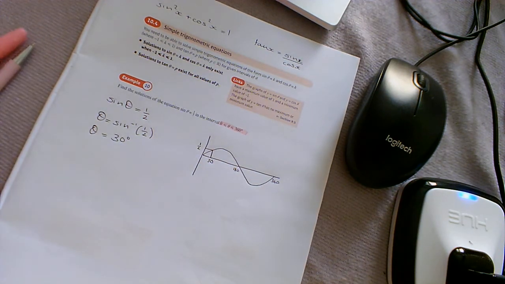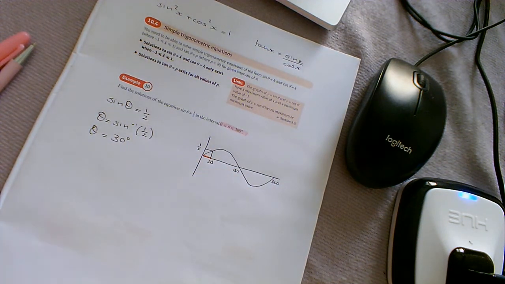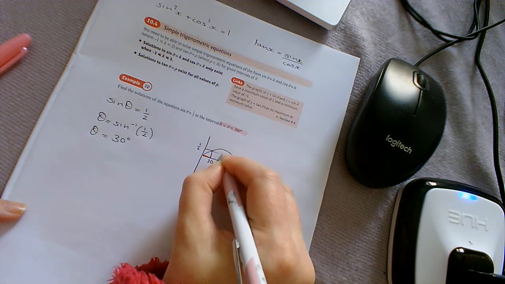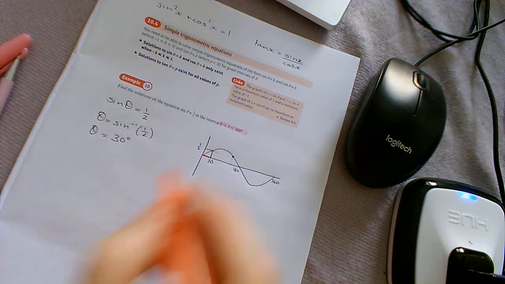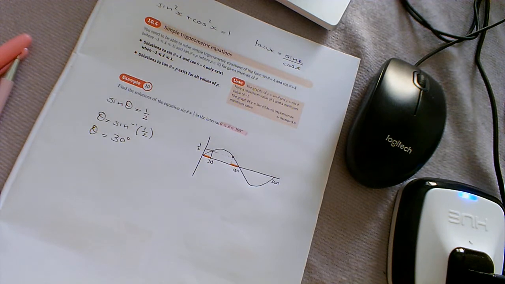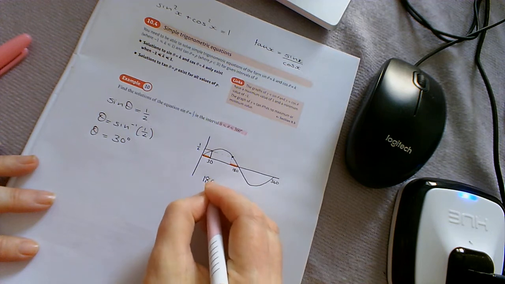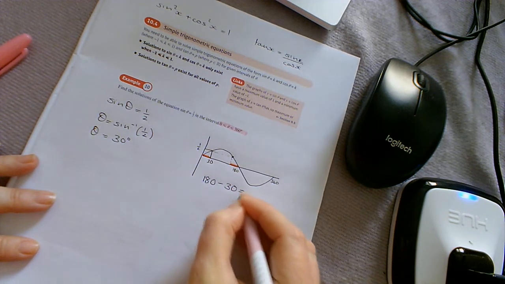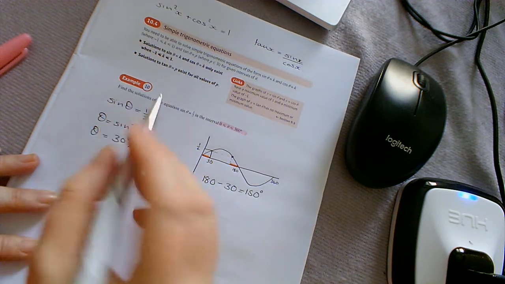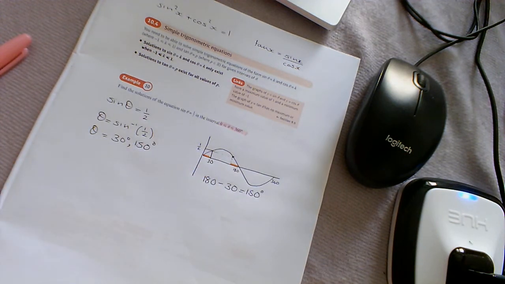So thinking about this, we said it's symmetrical. So that distance there is the same as this distance here. So the other value is at 180 minus 30, which is 150 degrees. So our two solutions are 30 and 150 degrees.